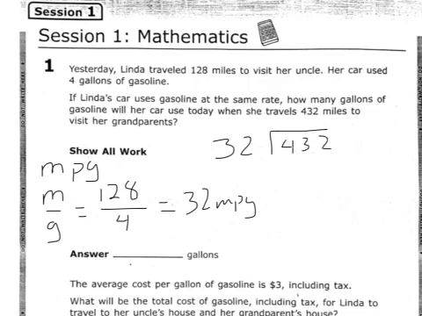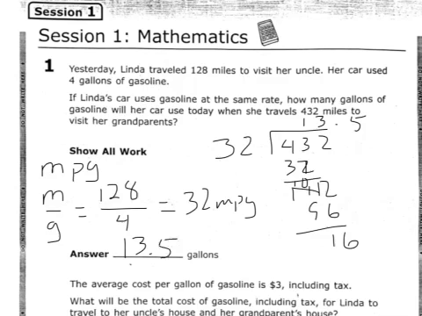So 32 goes into 43 once. And then I've got 112 left. And then it goes in 3 times. And I've got 96 left. And then I've got 16. So 16 over 32 is half, so that's 13.5. 13.5 gallons.